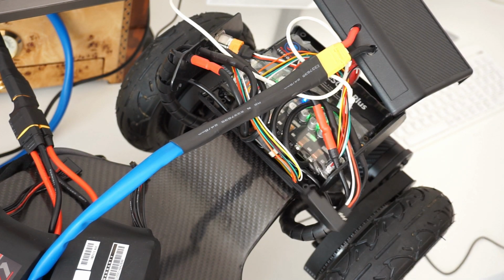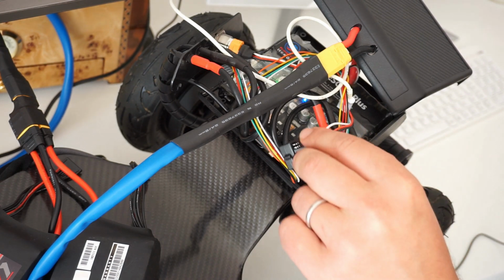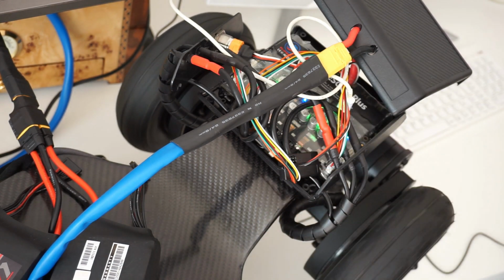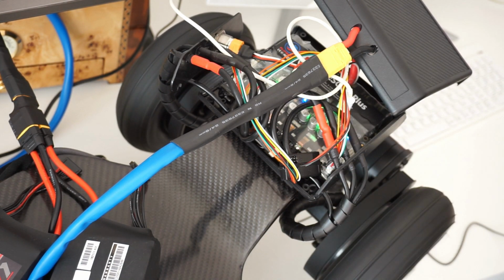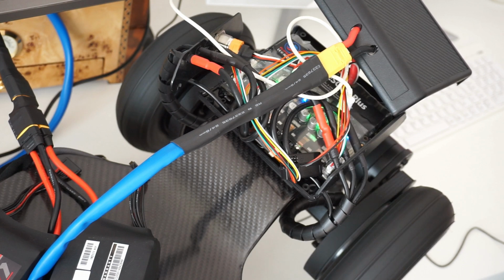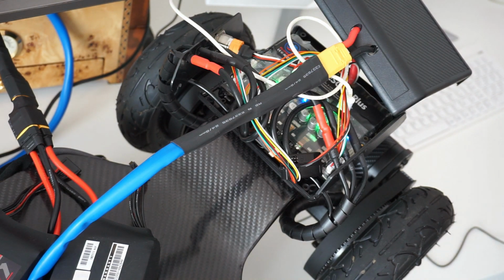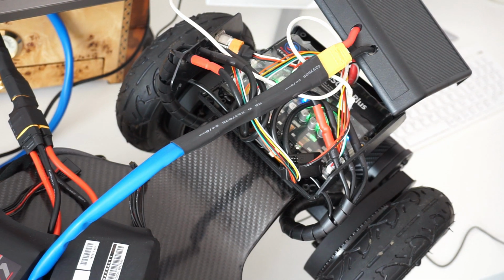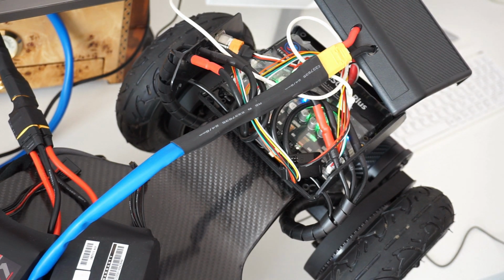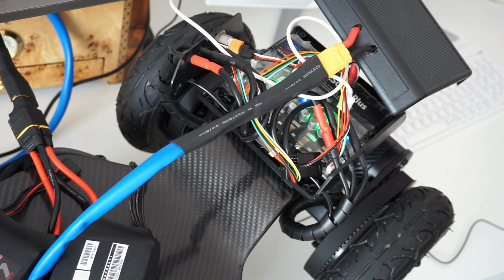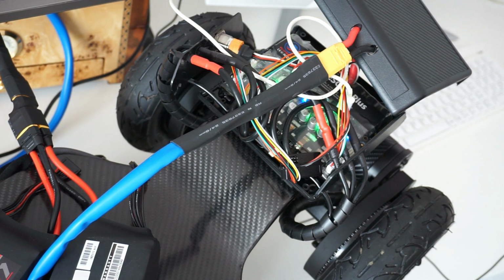So this is the sound I was telling you about. Now the wheels are spinning. And this is how smart the VESC Tool nowadays is.